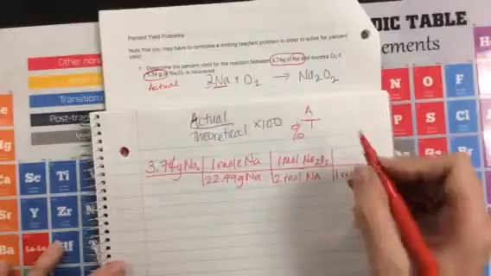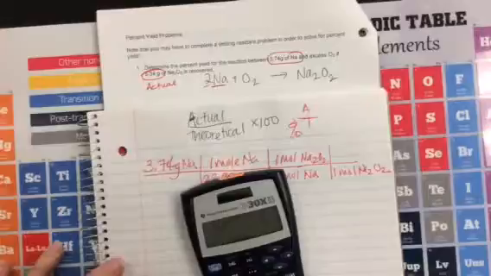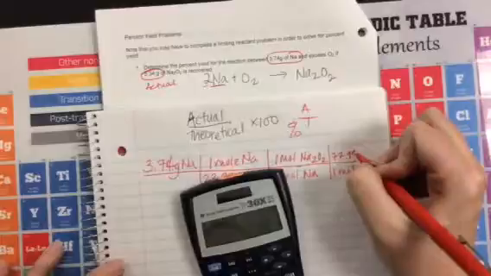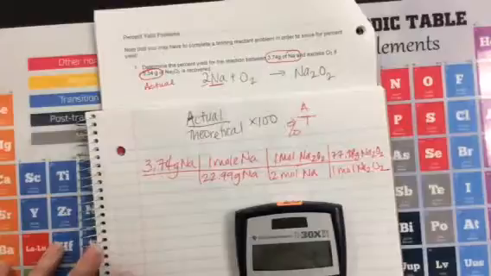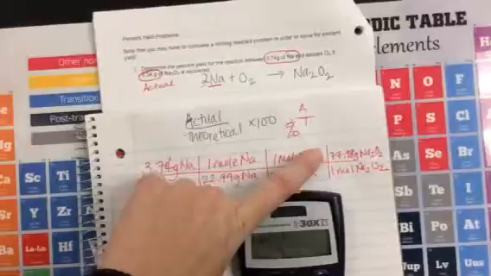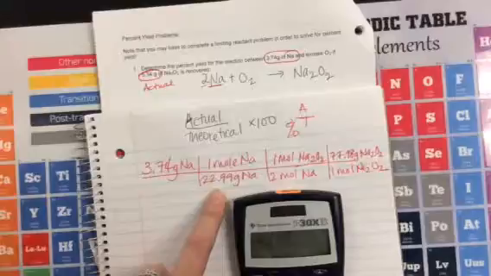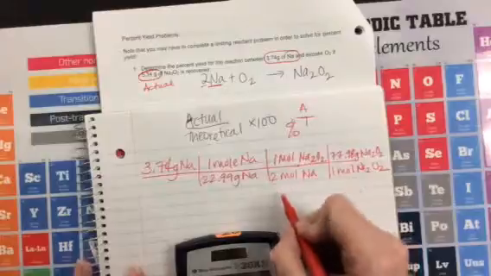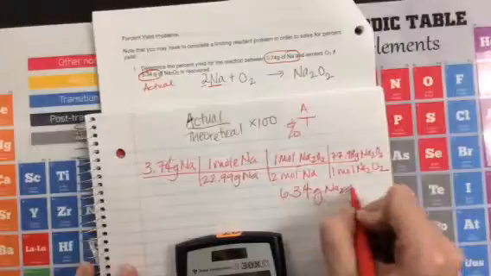Now in my last step, I need to take my moles and turn it back into grams. So 1 mole of Na2O2, I need to find the molar mass of this one. So 22.99 times 2 plus my 2 oxygen, that's 32, 77.98 grams Na2O2. So I'm going to take my 3.74 times 77.98 divided by 22.99 times 2, so you get 6.34 with sig figs grams of the Na2O2.